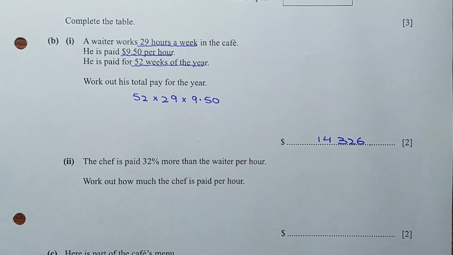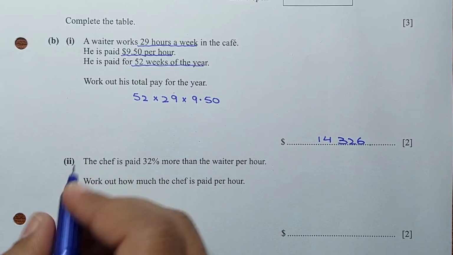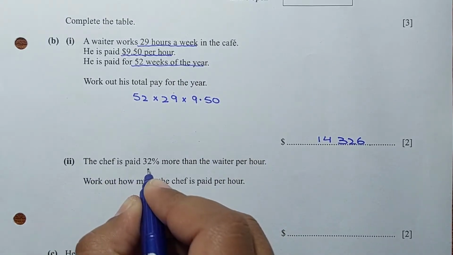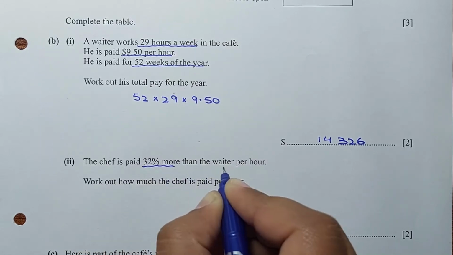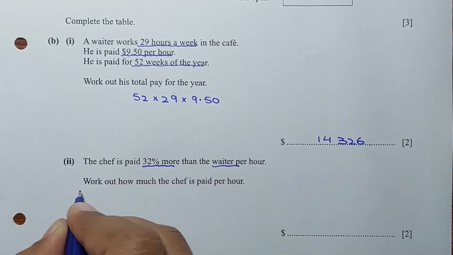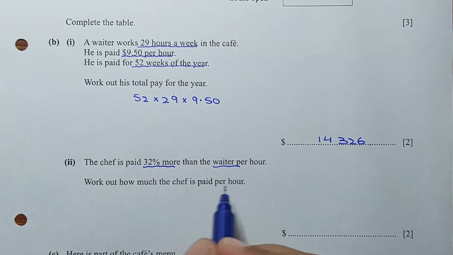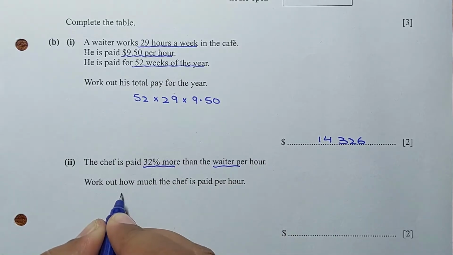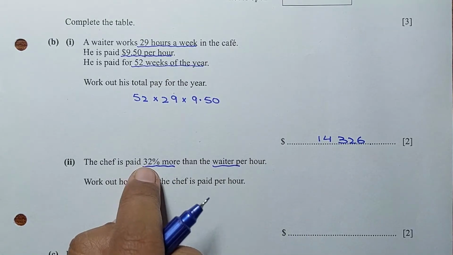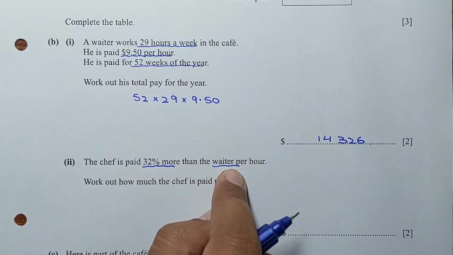Right. Now for the second part, the chef is paid 32% more than the waiter per hour. Work out how much the chef is paid per hour. The per hour salary of the waiter is $9.50. We have to find 32% more than the waiter.